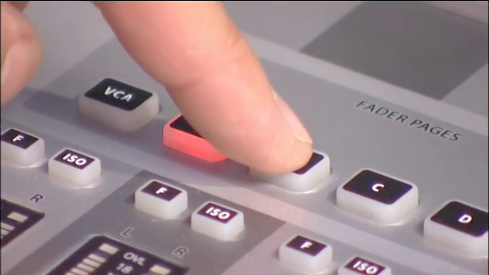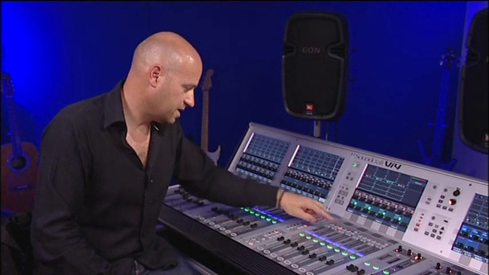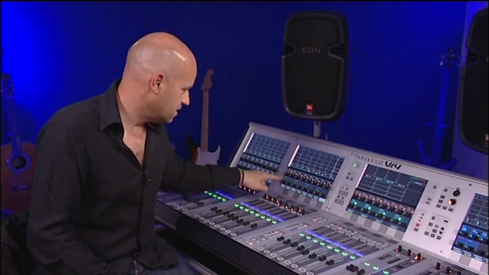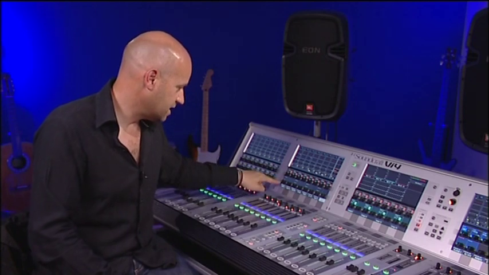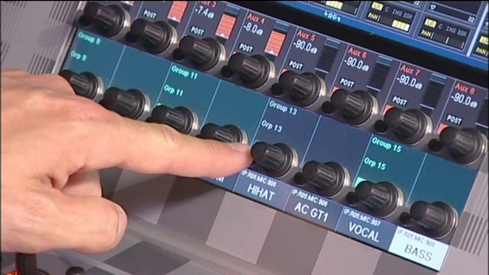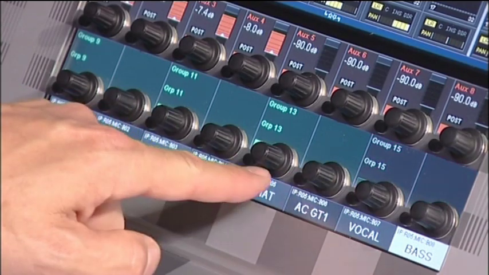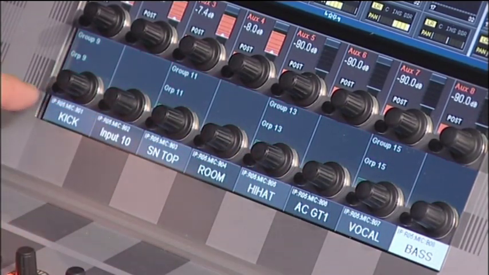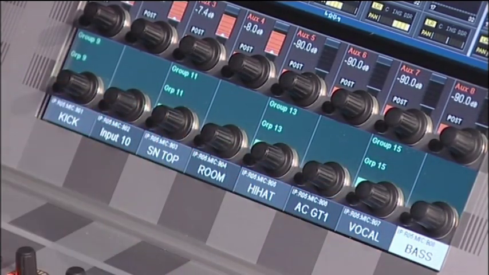Now if I move to my subgroups over here, if I want to send anything to that subgroup, I know it's on bank B, so it's my second row of 8 buses, which is down here, labelled 9 to 16. All I need to do, I've already created stereo pairs, I just need to send the signals that I want to send to that group. At the moment, because only the bass guitar is selected, I'm sending the bass guitar or not sending the bass guitar to those groups as I toggle the on-off button. And it really is as simple as that.